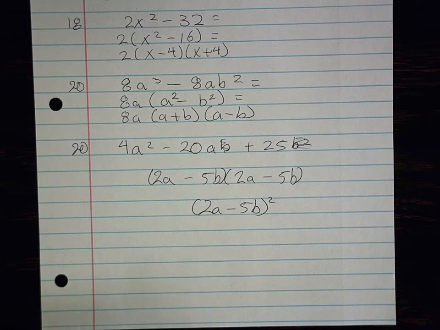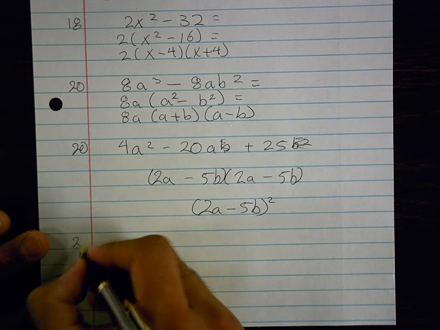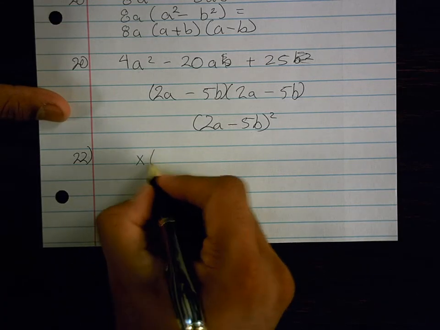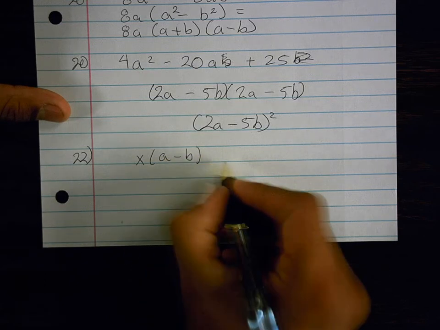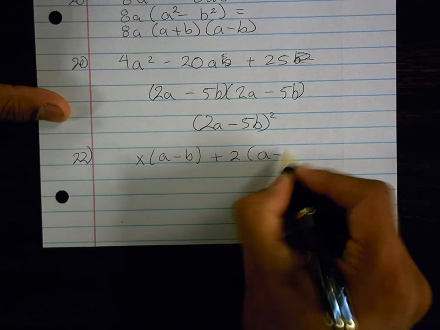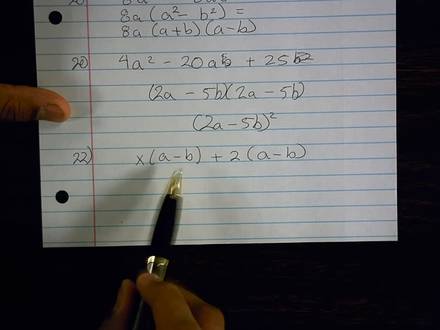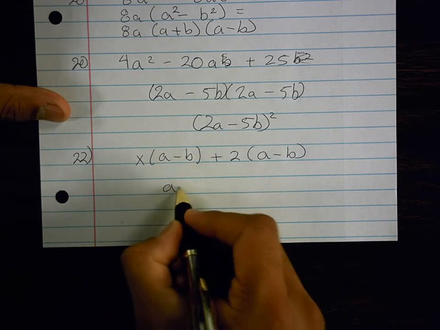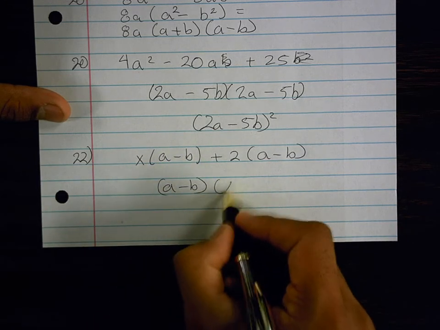Okay. 22. We're looking at x times a minus b plus 2 times a minus b. Now the GCF here is actually the whole binomial a minus b, so that comes out, and I'm left with x plus 2.